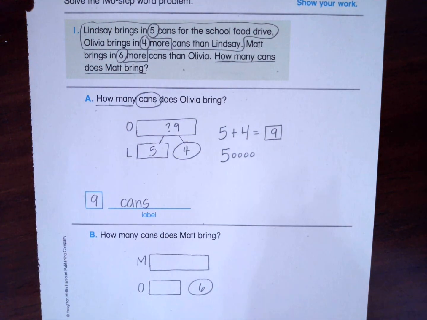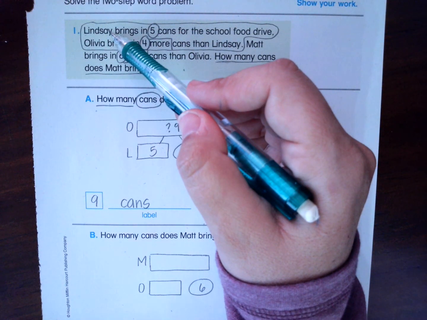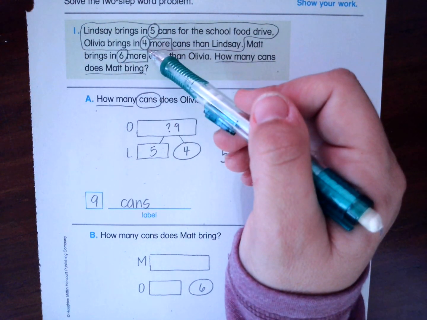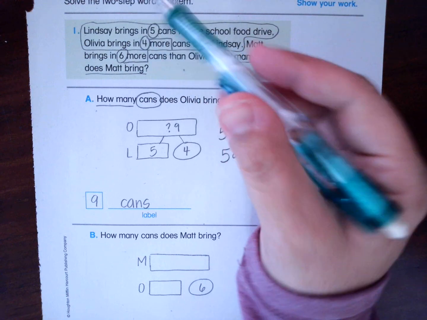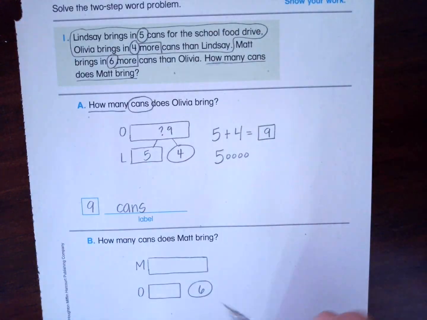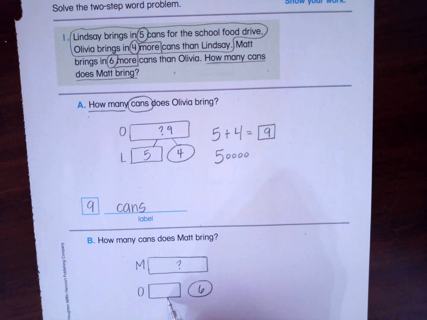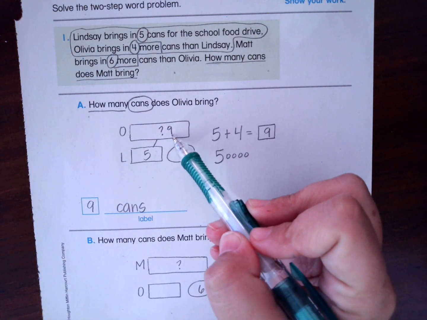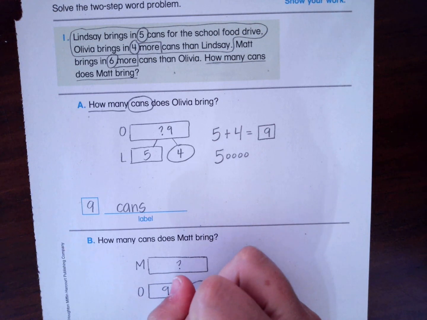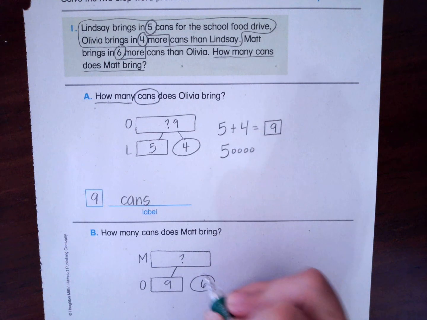Now, what is my other number? Is it 5? No. That's how many Lindsay brought in. Is it 4? No. We know that Olivia brought in 4 more than Lindsay. I'm trying to figure out how many Matt brought in. So that's my question mark. Where is this number? I hope you said 9 because you have to use what you solved first as part of this answer.